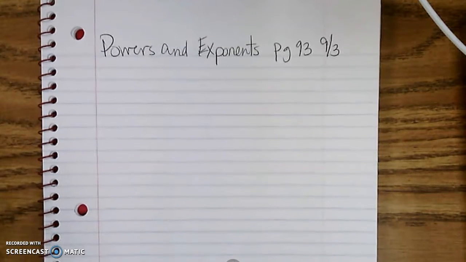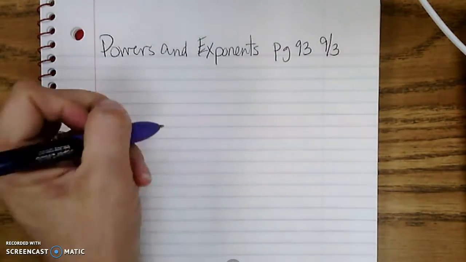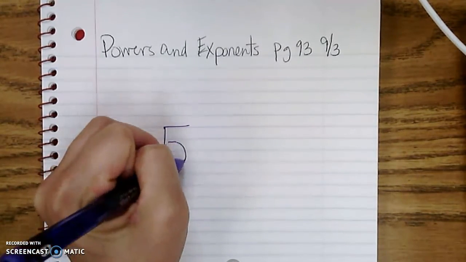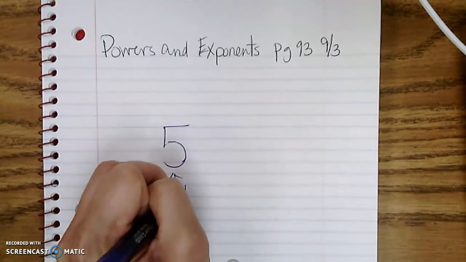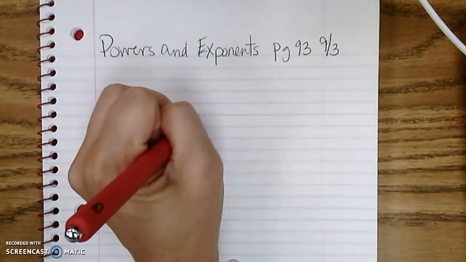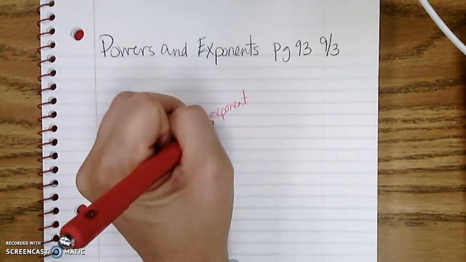Powers and exponents are basically a short way to write a multiplication problem when the factors are all the same number. So we have some pieces to powers and exponents. So we have the base. Let's say we have a 5, and it's a big number, and this is the number we call the base. And then we have the exponent, which would come up here, and it's a little number that we float at the top, and it's called the exponent.